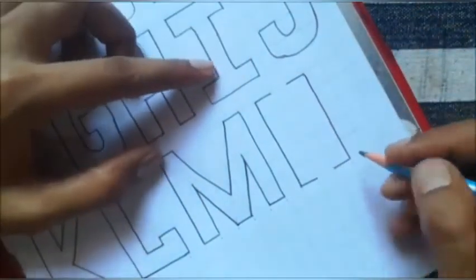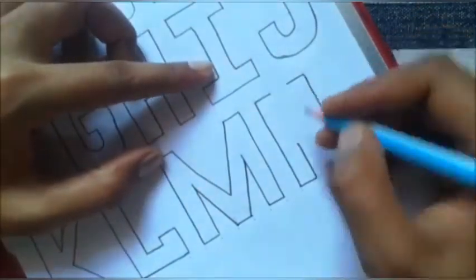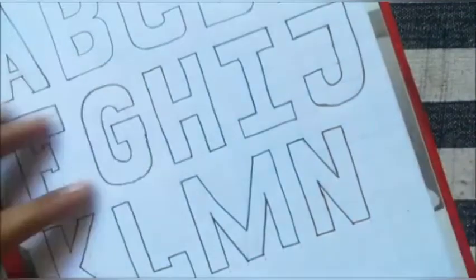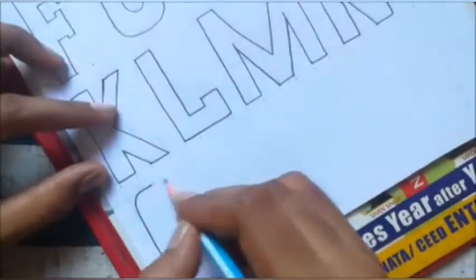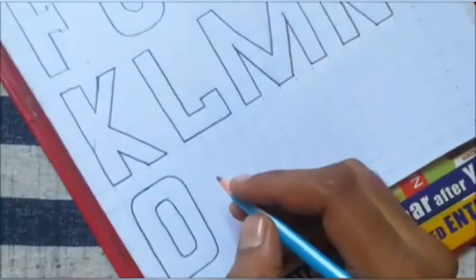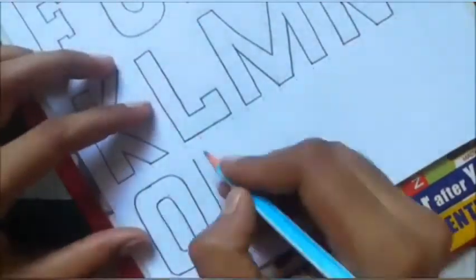Subsequent letters of the alphabet follow the regular ratio of 3/5. That's 3 horizontal and 5 vertical. The only letters of the alphabet that do not follow the regular ratio are letter M and letter W. Those are the two letters that do not follow the regular ratio.